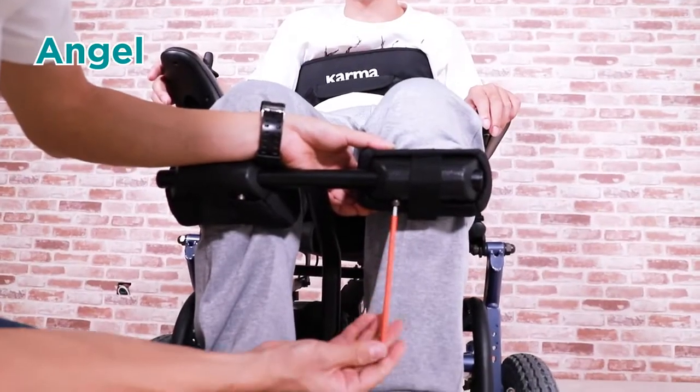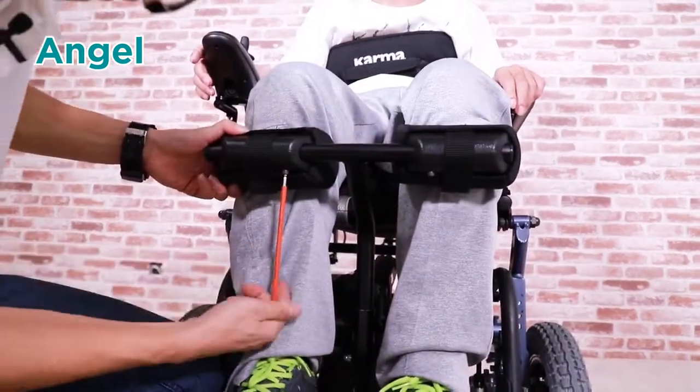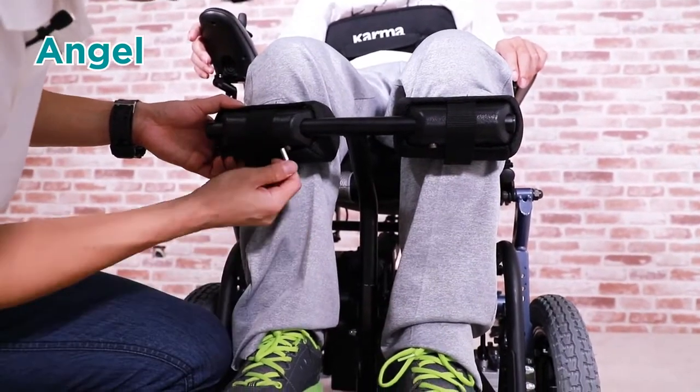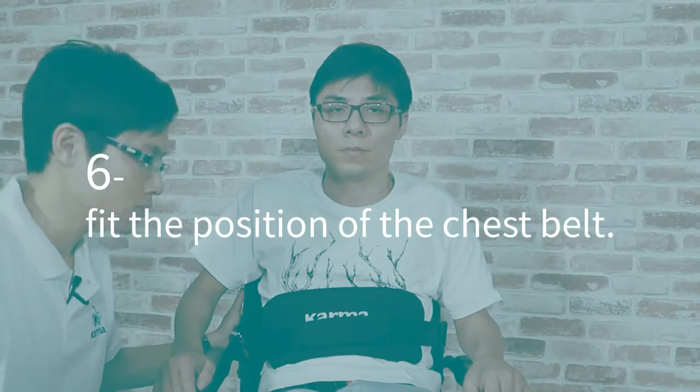Okay, now we tighten up the bolts from both sides. The last stage of fitting is the position of the chest belt. For a user who has weak trunk control, we need to make sure that the chest belt is nicely secured. Otherwise, he might lean forward while standing up.